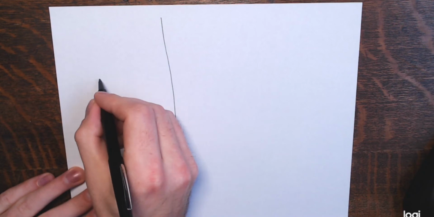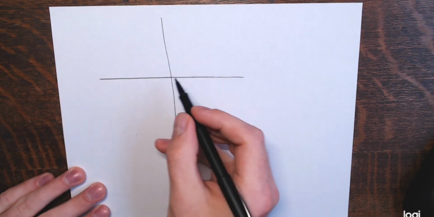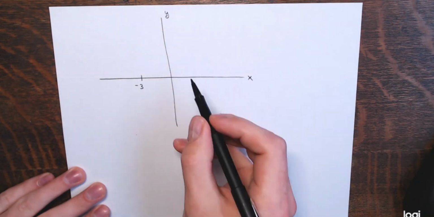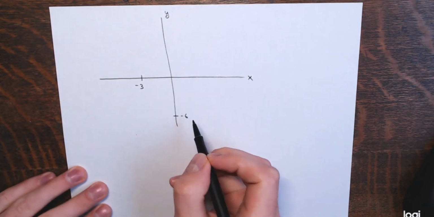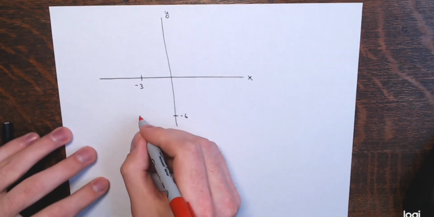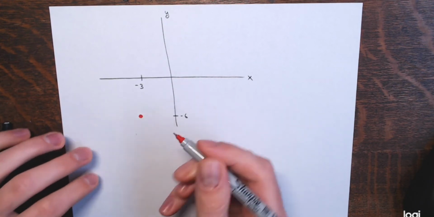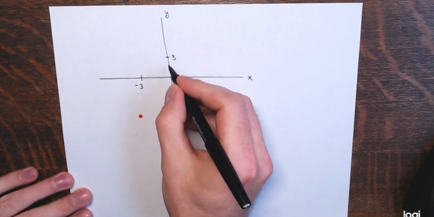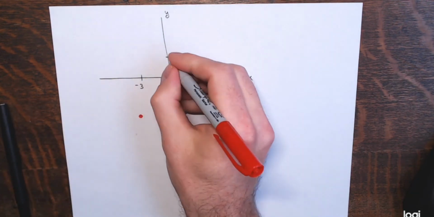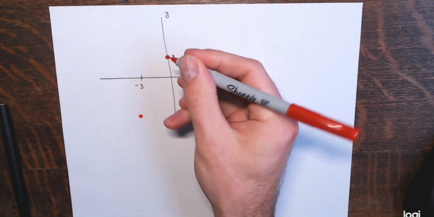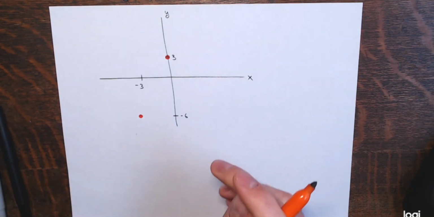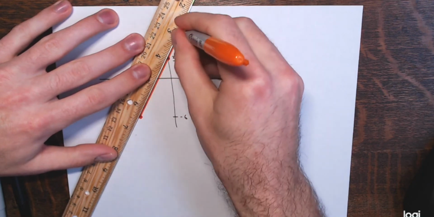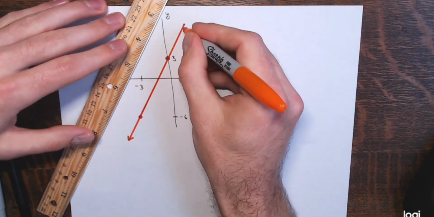So the points on this line are, let's say negative 3 on the x-axis is here, and negative 6 on the y-axis. So there's 1 point, right? Negative 3, negative 6. And then the other point, 0, 3. So 0 on the x, 3 on the y. That would be a y-intercept. Right? And then here's the line we're talking about.